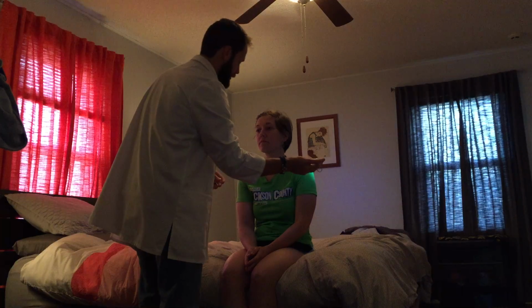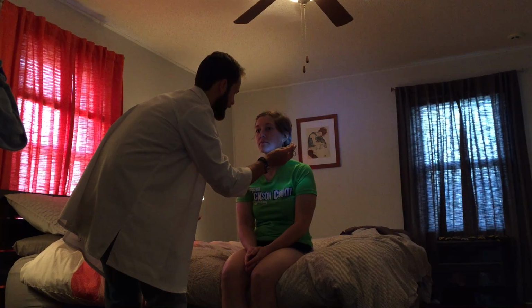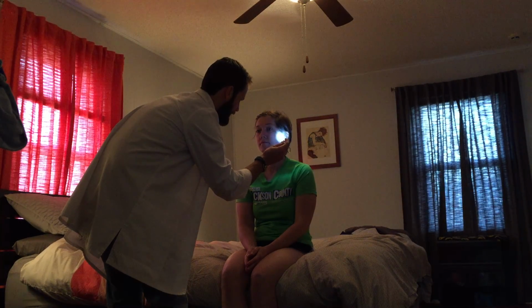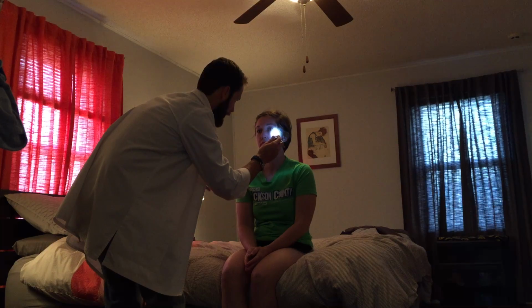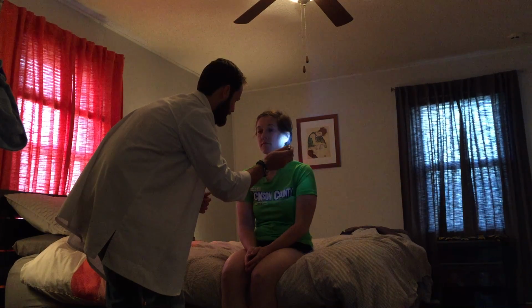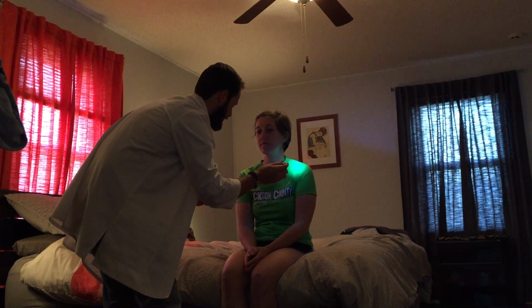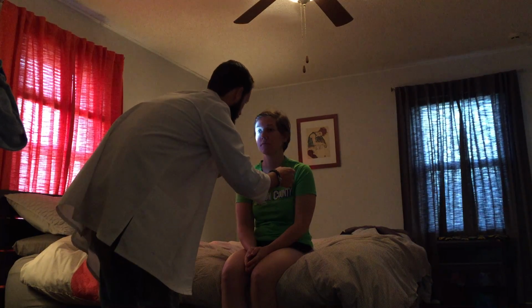Also inspecting the pupils. I'm going to shine a bright light in your eye. I'm looking for the pupils to be equal, round, and reactive. And then I would do it a second time and look at the opposite eye. Just look straight ahead. Thank you. And I'm looking at the opposite eye to constrict the same as the other one. This side.